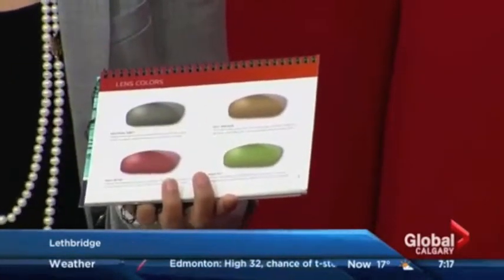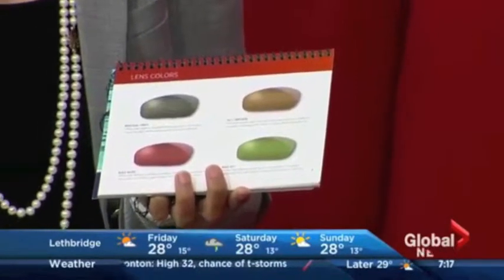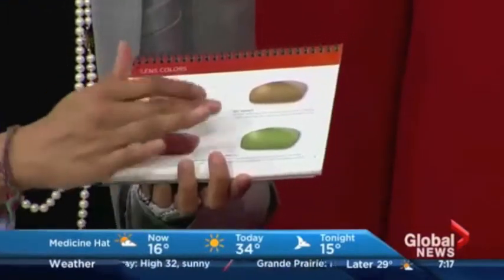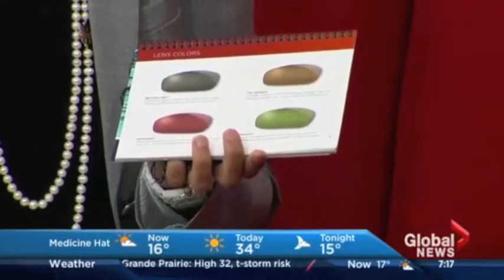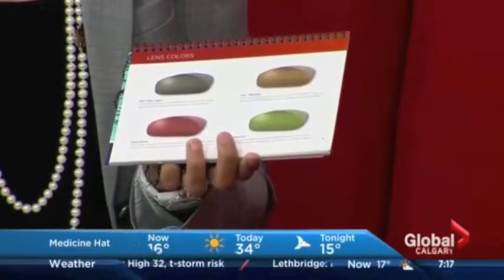And then we have the bronze, which provides a warmer tone to the eye. It's great for everyday wear. There is the rose, which provides the highest contrast, so that's great for sports. And then we have the green, which provides the highest light transmission, so it's great for overcast days as well as winter. And currently, this Maui HT lens is the number one lens on Golf Digest.